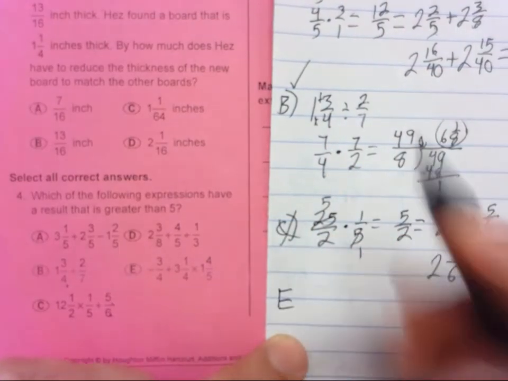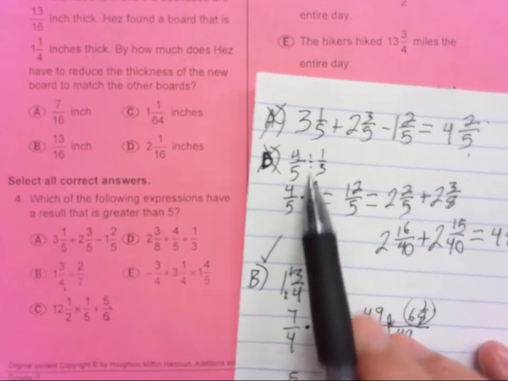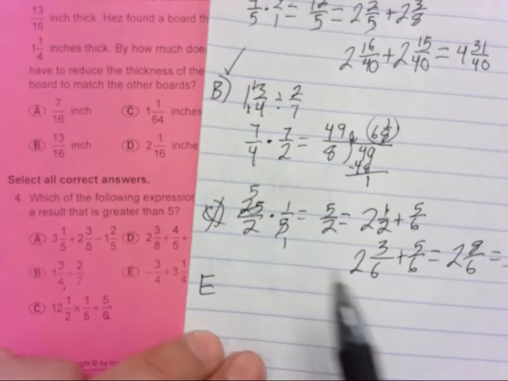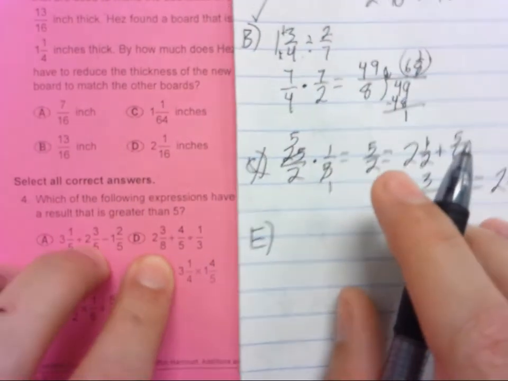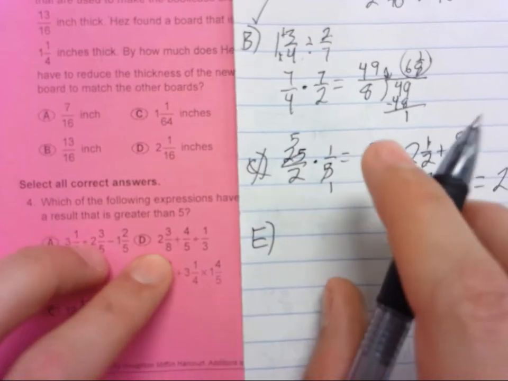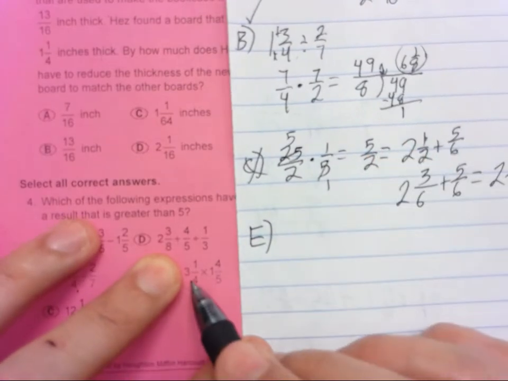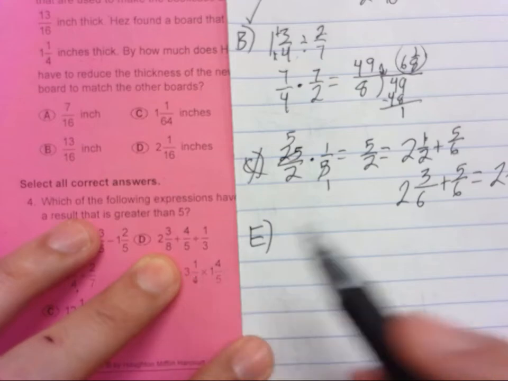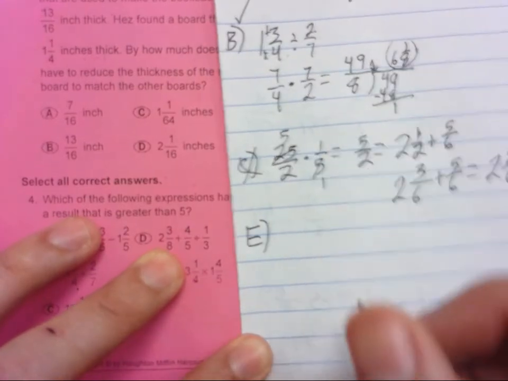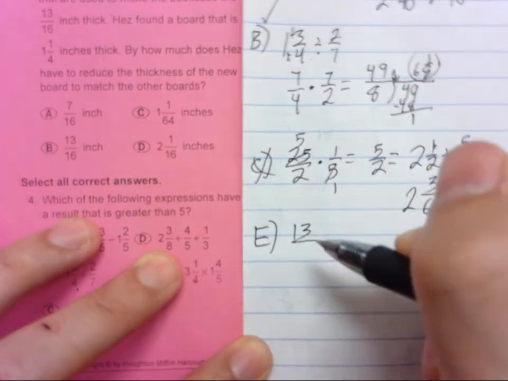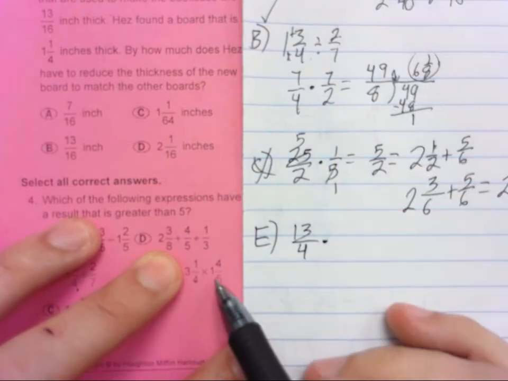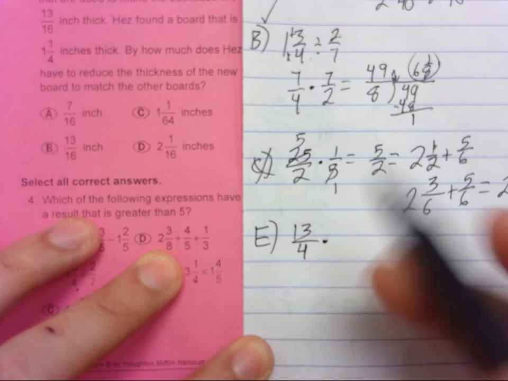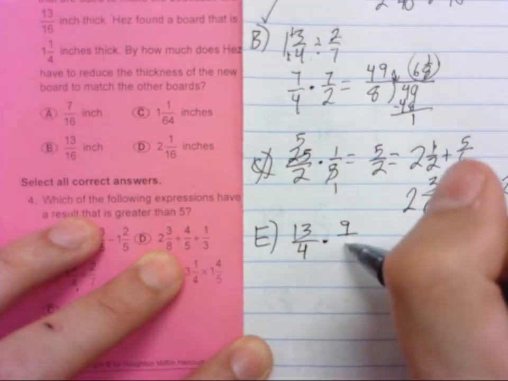We already did D. We did that up here. We did A, D, B, C. Now we need to do E as our last one. Do the multiplication first because of the order of operations. And this needs to change to an improper fraction. So 4 times 3 is 12, plus 1 is 13 over 4. And we're going to multiply that by 5 times 1 is 5, plus 4 is 9 over 5.